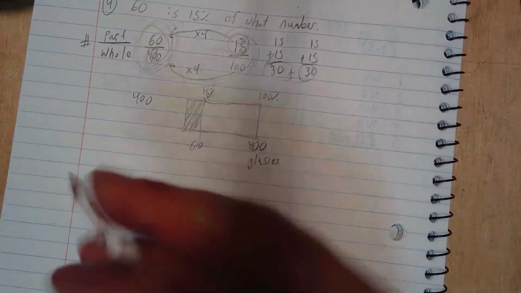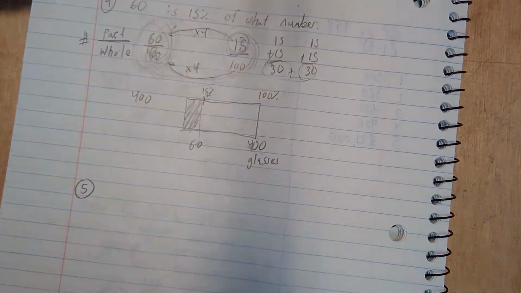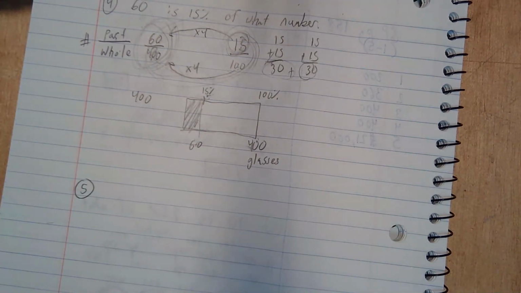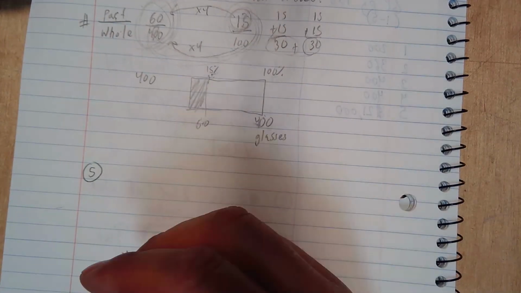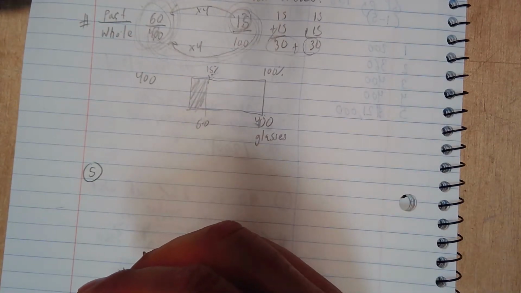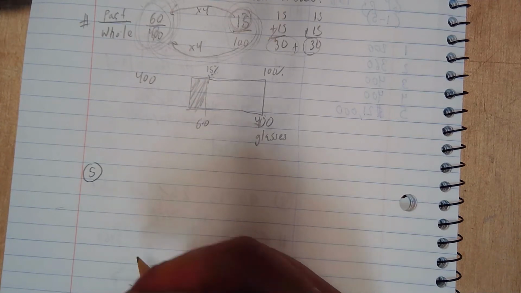All right, last one, number 5. Again, it's a word problem, so just think of it as a word story. In the first year of ownership, a new car can lose 20% of its value. If a car lost $4,200 of value in the first year, how much did the car originally cost?